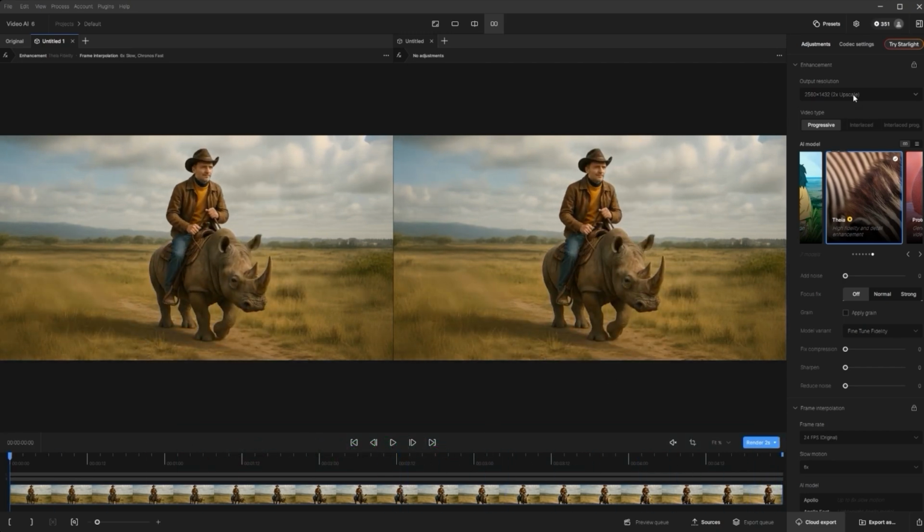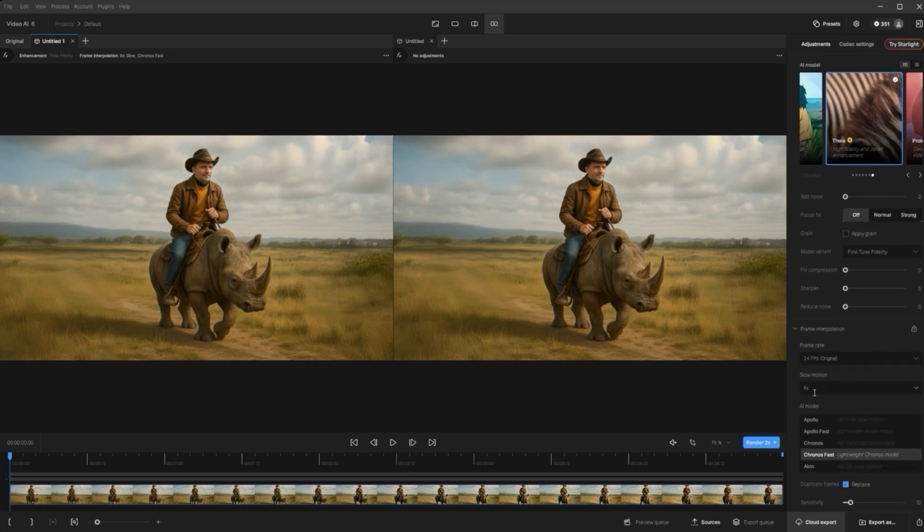To do this, go to the settings on the right and select 2x upscaler as the output resolution, because the videos you currently get from Kling 2.0 have a fairly low resolution. I select Thea as the AI model and click on slow motion further down.